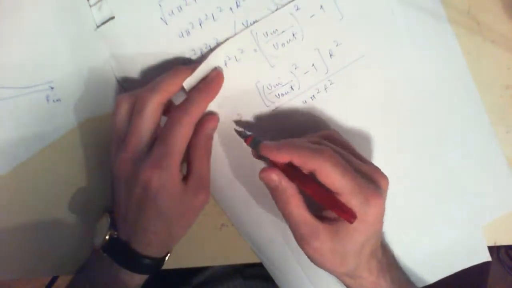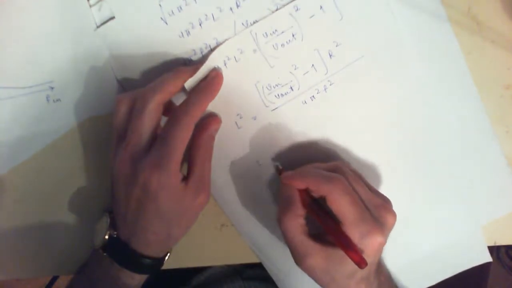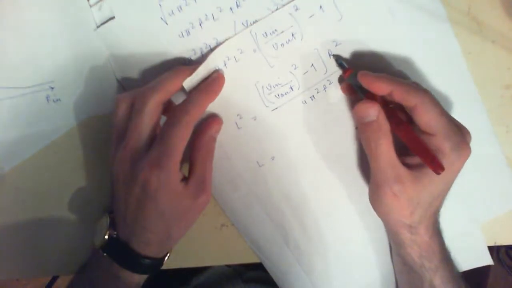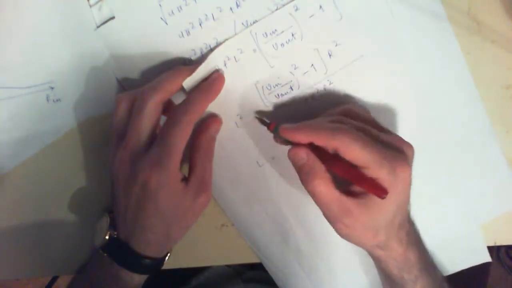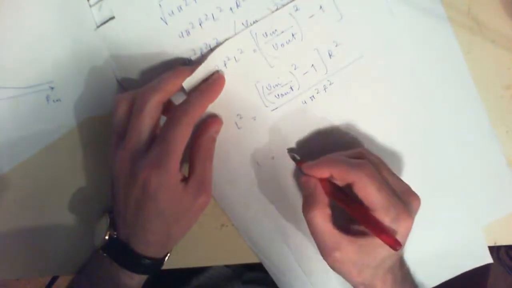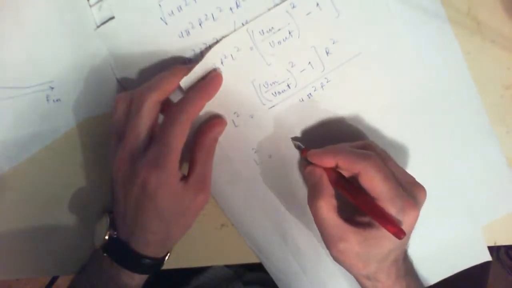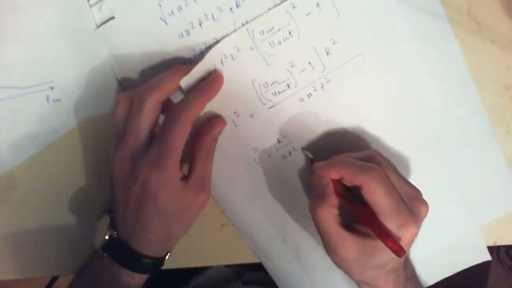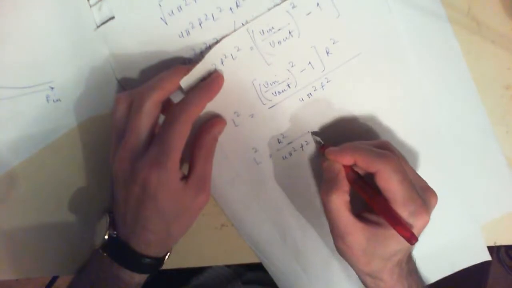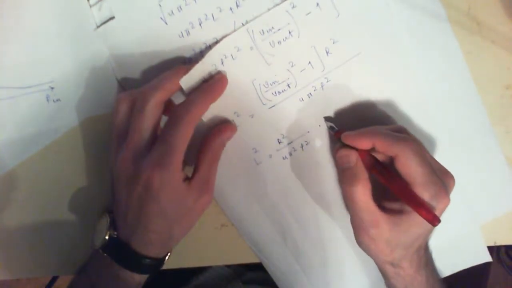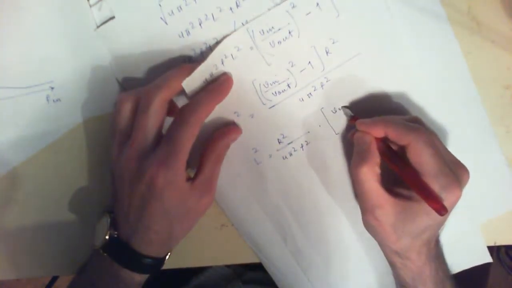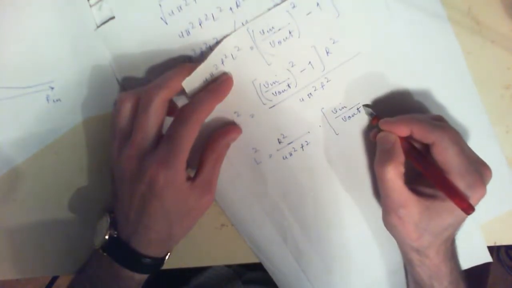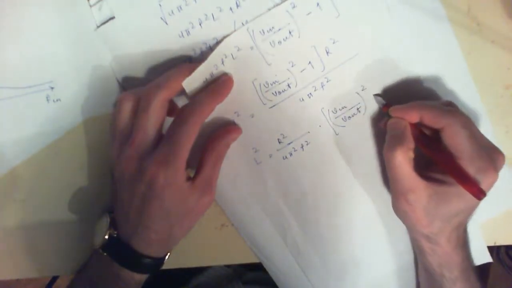Now in order to calculate L itself, L is equal to the square root of this whole thing. So R squared gets out, so you can basically write L squared as R squared over 4 pi squared f squared times (V in over V out) whole squared minus 1.